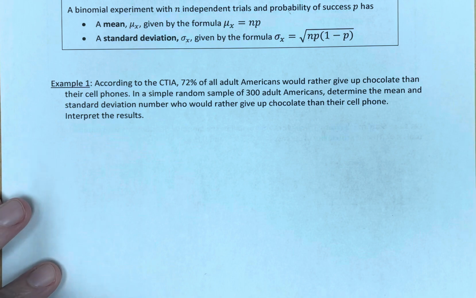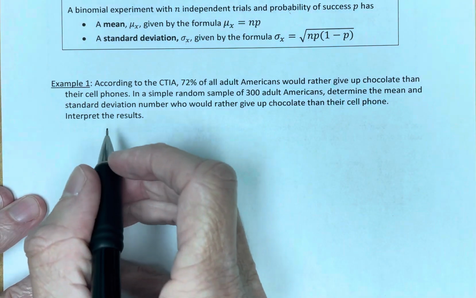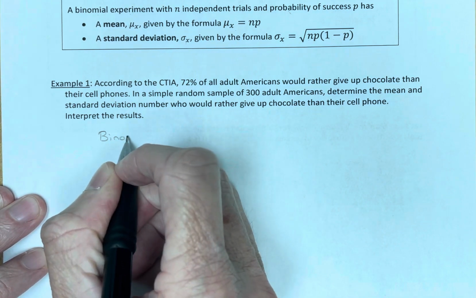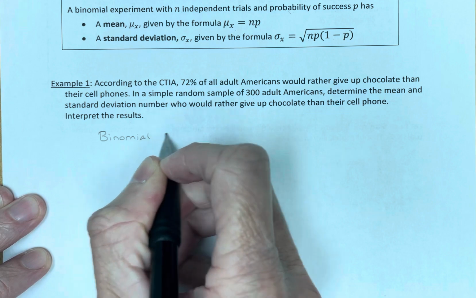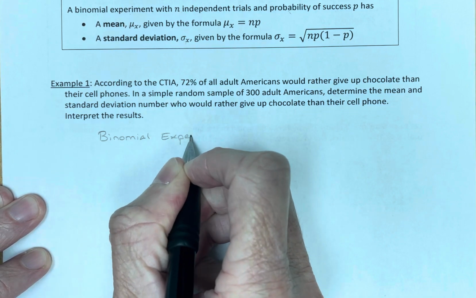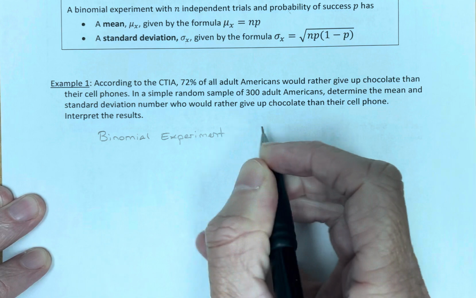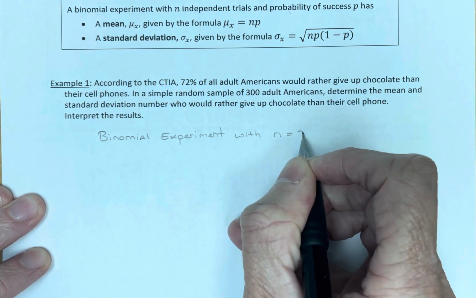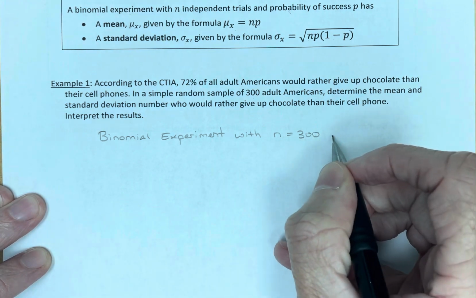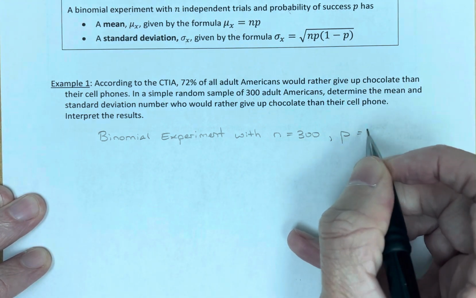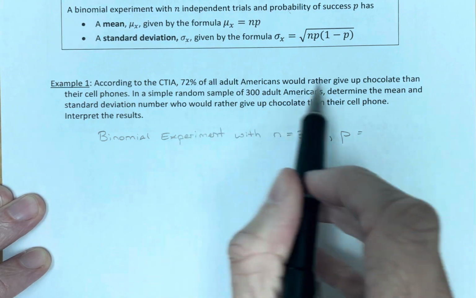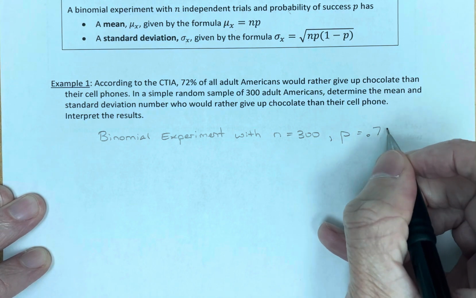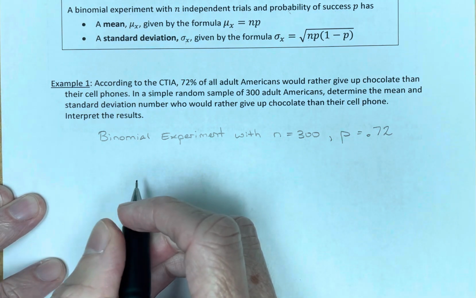Interpret the results. Okay, this is a binomial experiment, so we'll jot that down. Binomial, if I can spell it correct. This is a binomial experiment with the number of trials being 300 adults, and the probability of success, being defined as would rather give up chocolate, is 0.72. So let's calculate the mean.